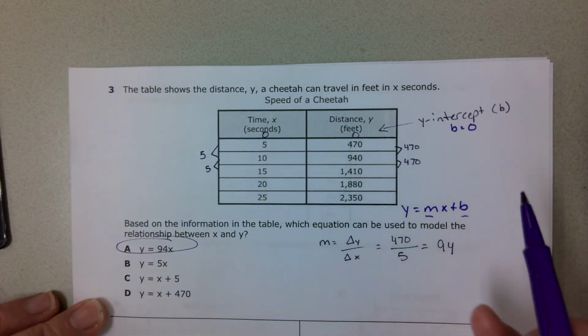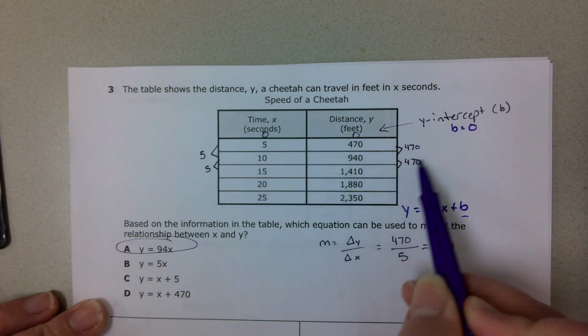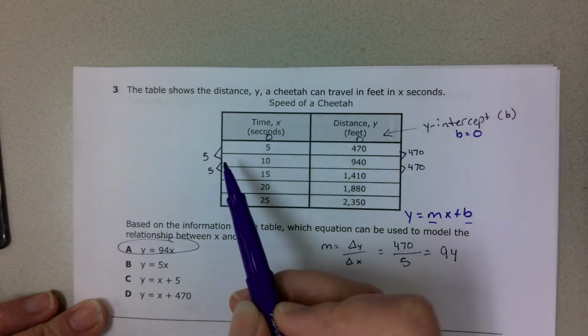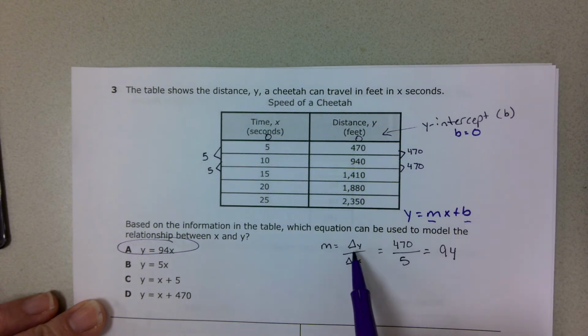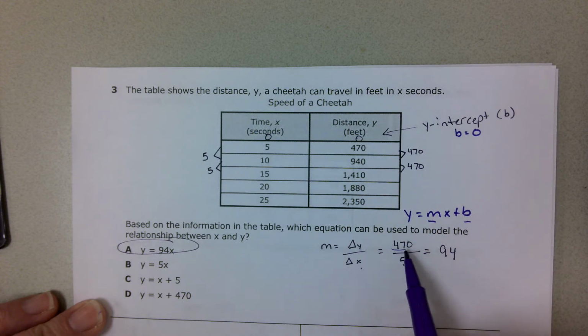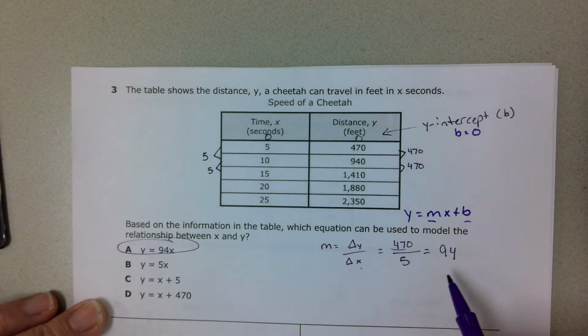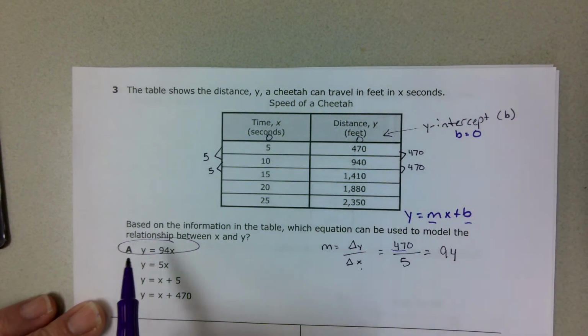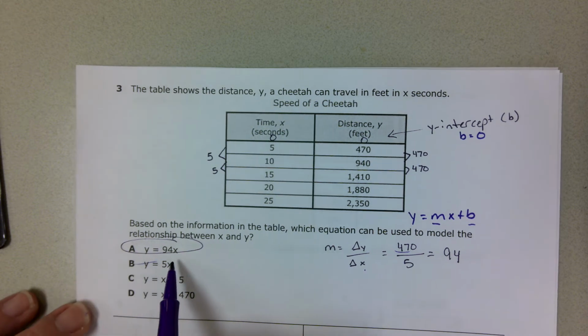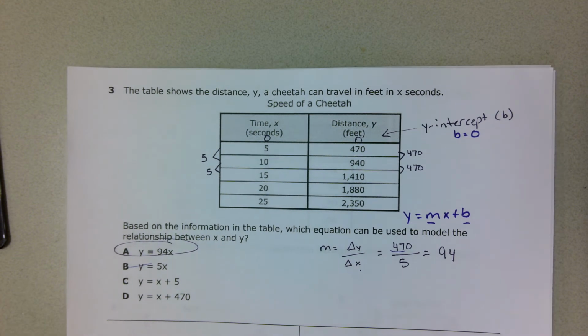My slope, to determine that, I needed to look at my change in y, which are these values here, over the change in x. So when you see this, that's change in y over change in x. So we have 470 divided by 5, which is 94. So I'm looking for a b value of 0 and then my slope of 94. A, y equals 94x is the correct equation.